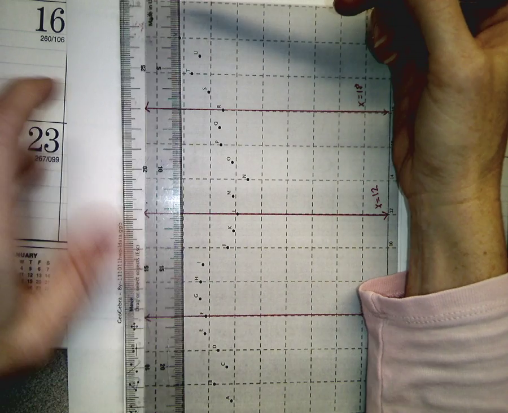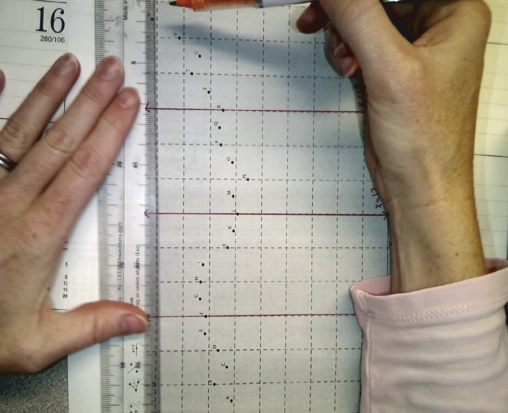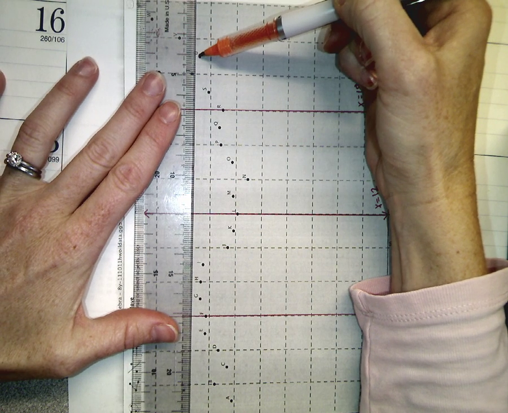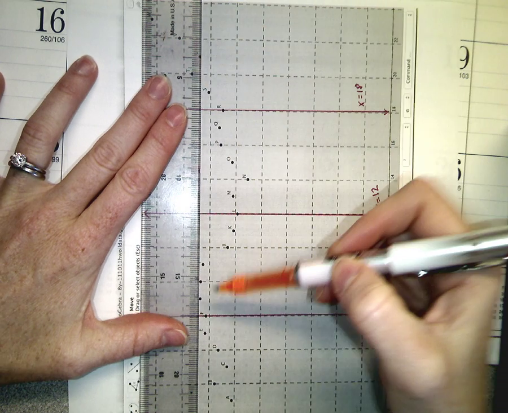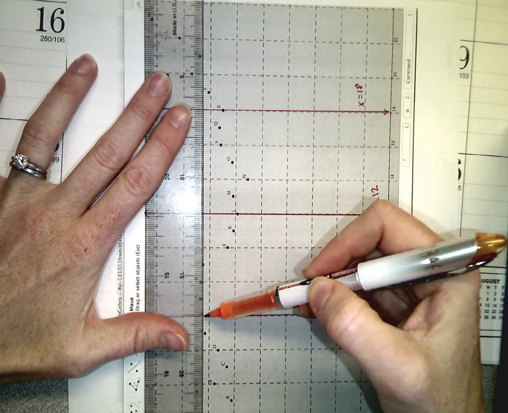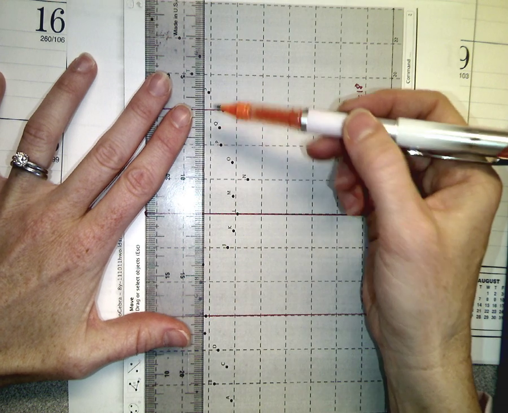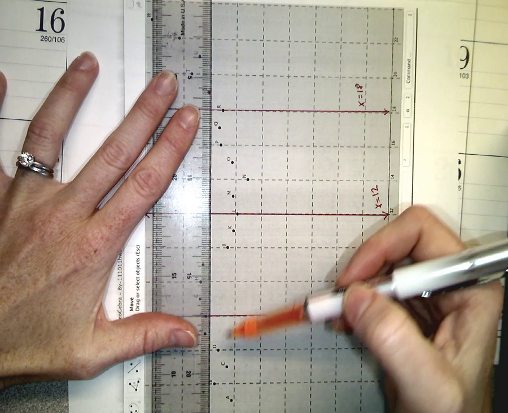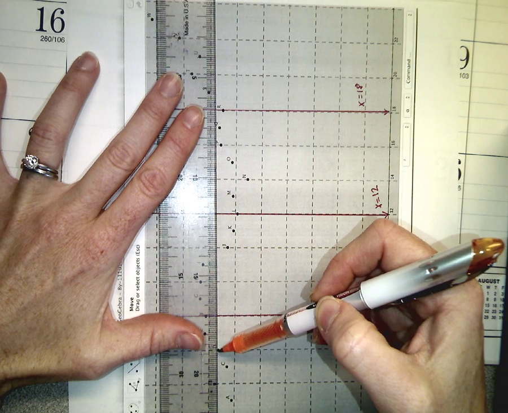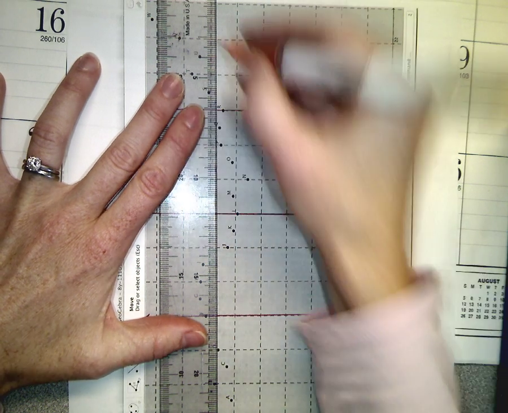I'm going to use this ruler to guide me here. So I have 1, 2, 3, 4, 5, 6, 7, 8, 9, 10, 11, and 12. So D, I'm going to go right through D.